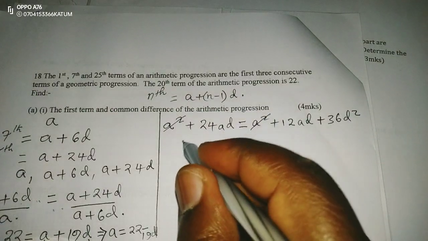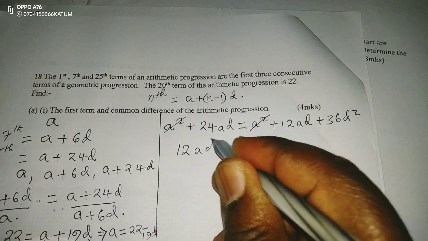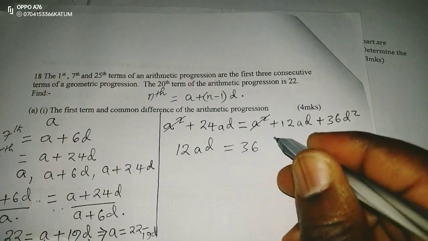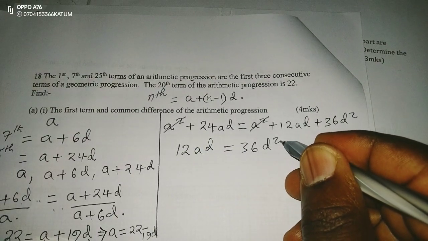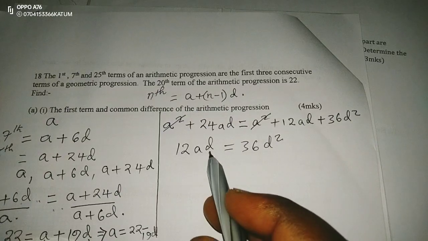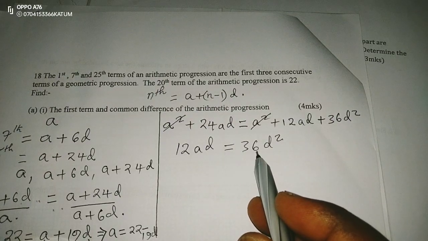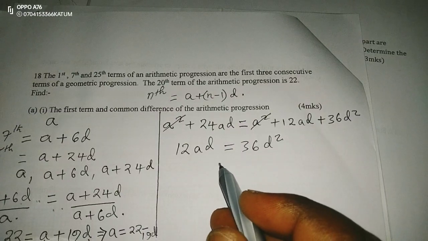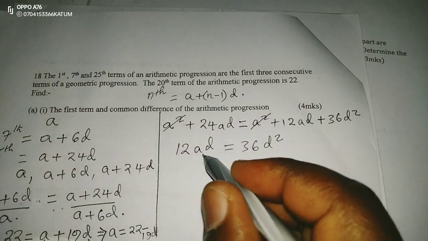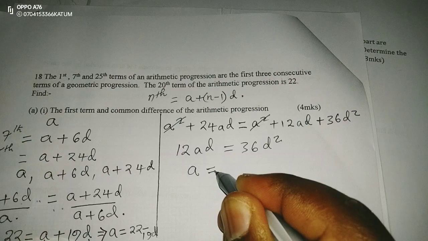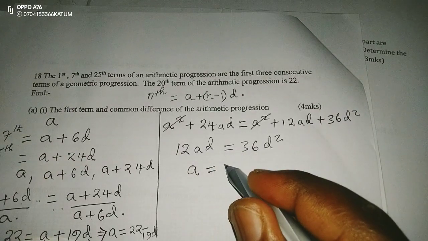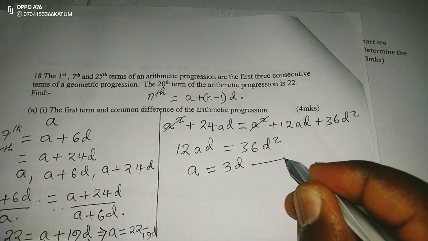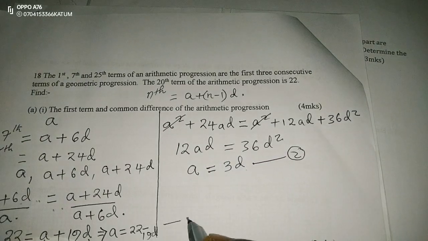Then we will have 12AD after subtracting 24 and 12. This will be equal to 36D squared. So we can divide through by D, which is appearing twice, and also by 6. Not even 6D, but 12D. So we remain with A being equal to, when we divide by 12D, 3D. So the value of A equals 3D according to this second equation, because there is a first equation here.